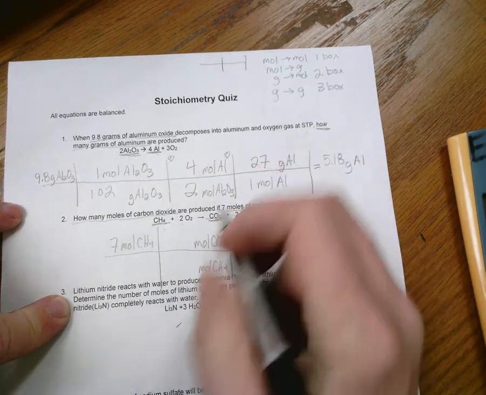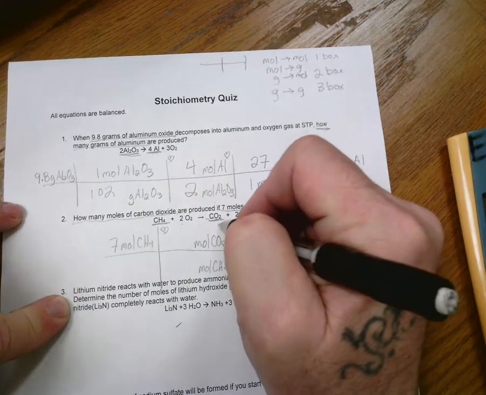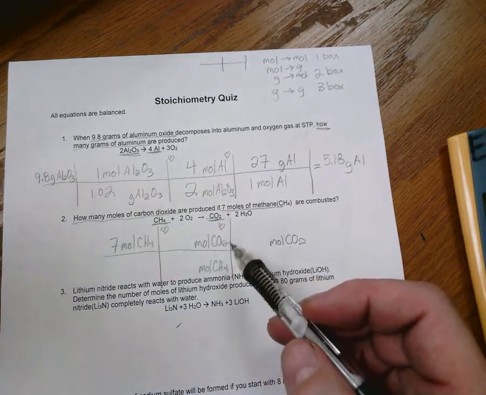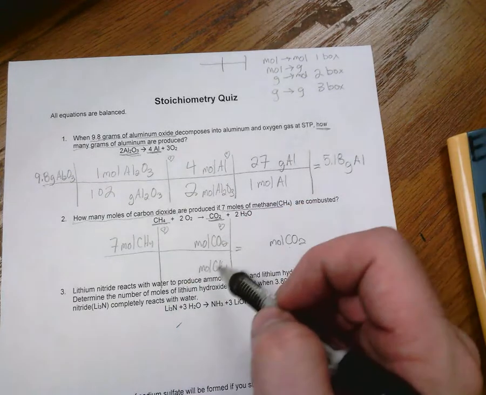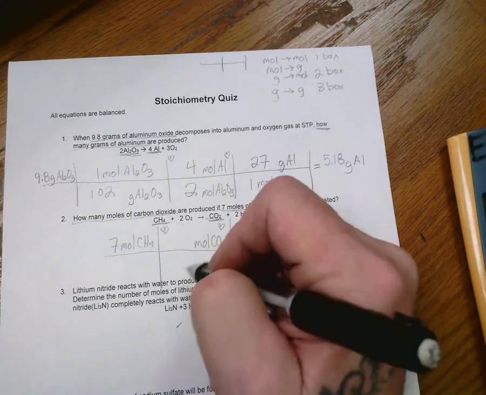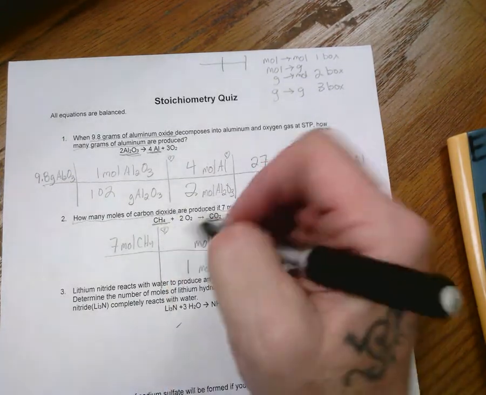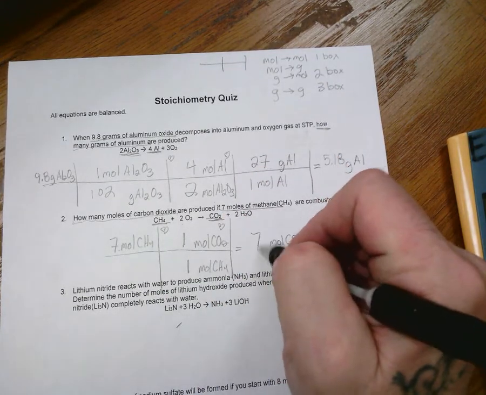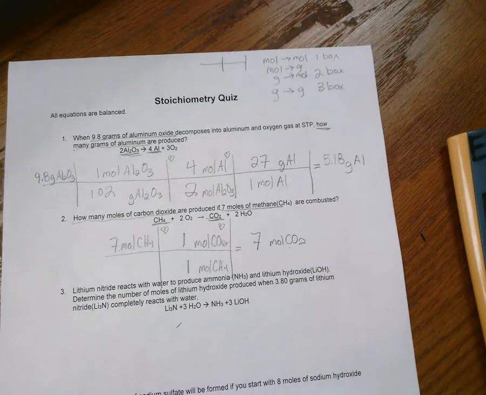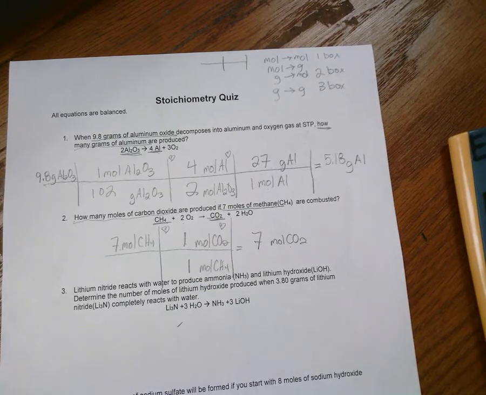So this is the heart of the problem, a mole conversion. In a moles to moles, you only have 1 box. It is always the mole conversion. And how many moles of CO2? 1. And how many moles of CH4? 1. Therefore, 7 times 1 divided by 1 is 7. How easy is that? Hopefully you'll know how to calculate that out. That's so easy I didn't even need a calculator.